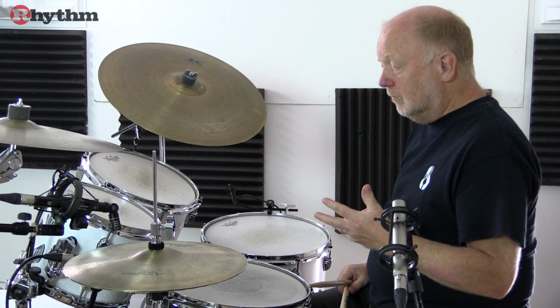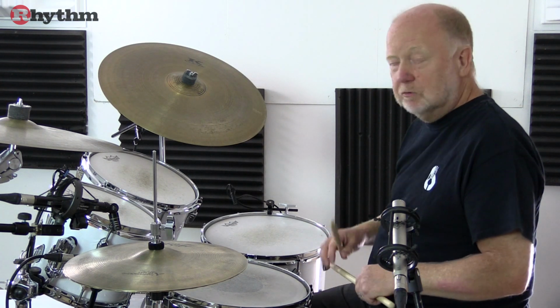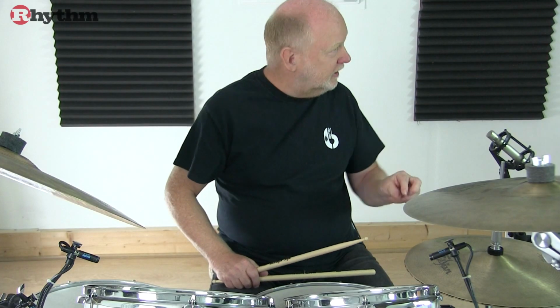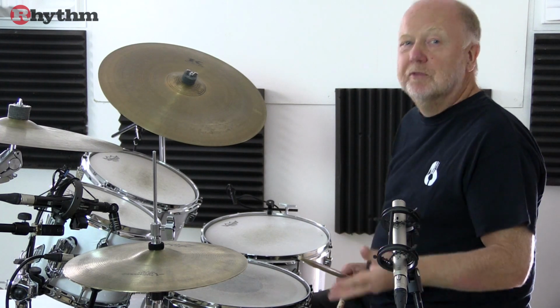Get the idea? Now, my early definition of a ghost note when playing a groove is a note that's so nearly not there that you'd only notice it if it wasn't there.